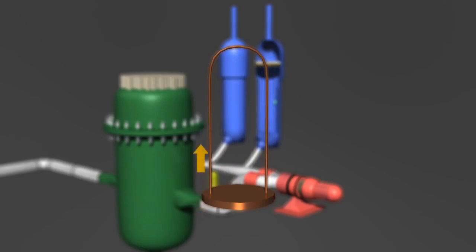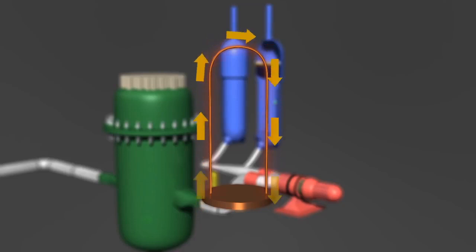Hot water flows through the U-tubes, heating up the metal of the pipes so that any water inside the heat exchanger begins to boil.